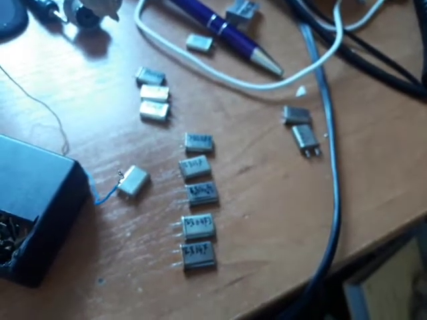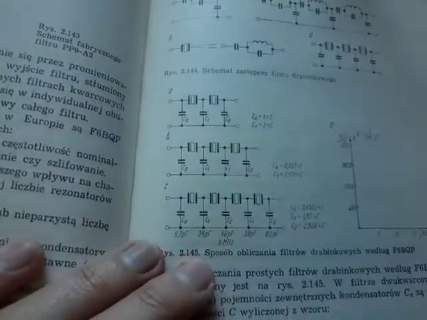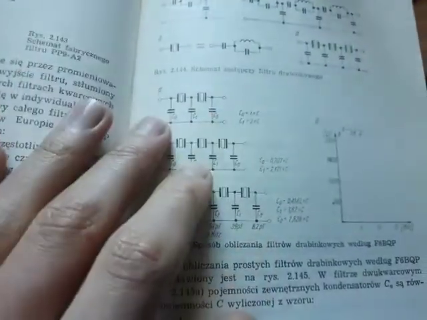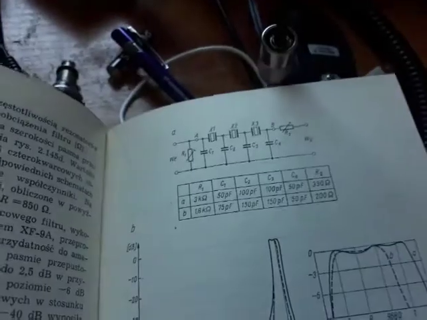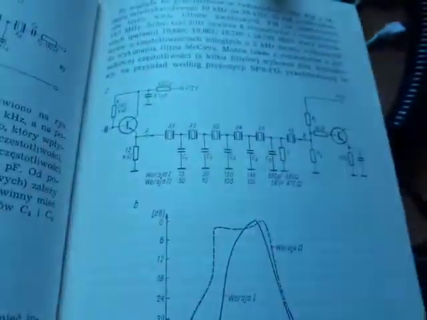I will show you now a little booklet I have that says quite a lot about crystal filters. In this little book called Układy nadawcze i odbiorcze dla krótkofalowców, it's a Polish book, there are a few tips and tricks about crystal filters. Basically, this is how you connect a crystal filter. You can make one with 2, with 3, or with 4 crystals. You can also use a little bit more complicated designs here.